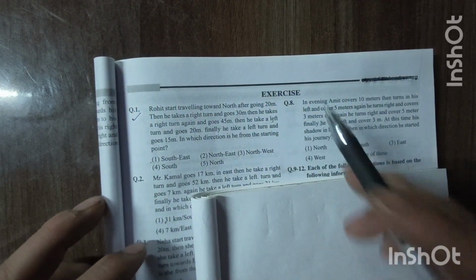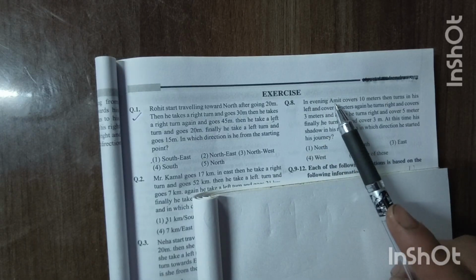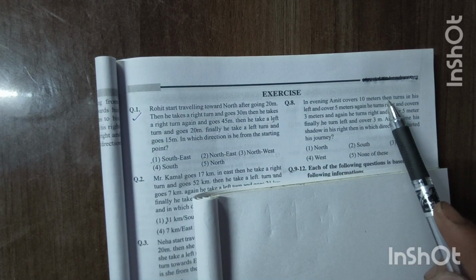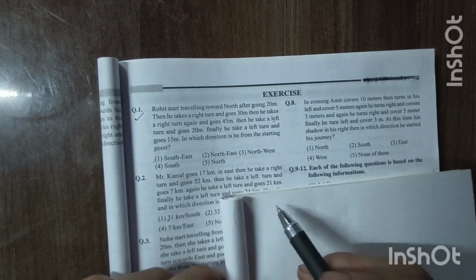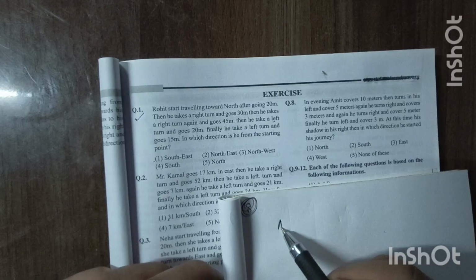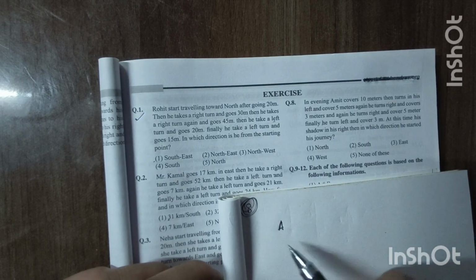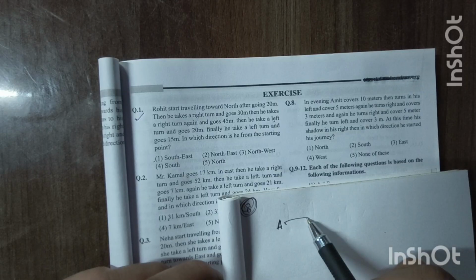As you can see in question number 8, it is given that in the evening Amit covers 10 meters, then turns to his left. Let's consider this is Amit, he covers 10 meters. Let's consider this is the distance, 10 meters.